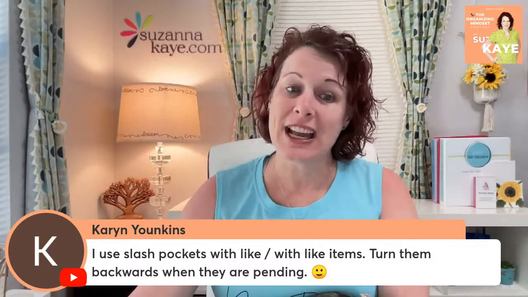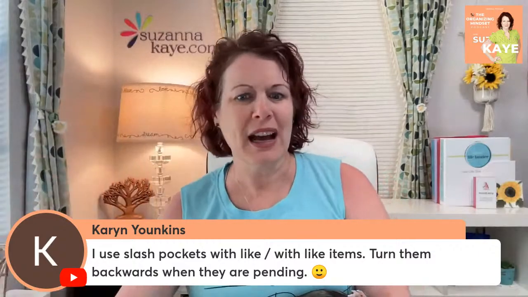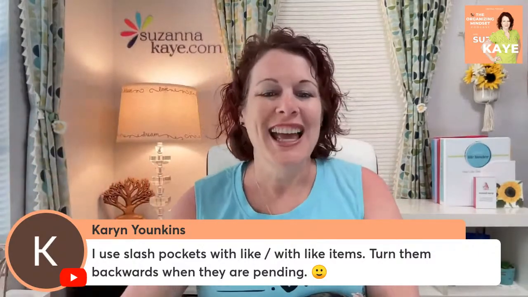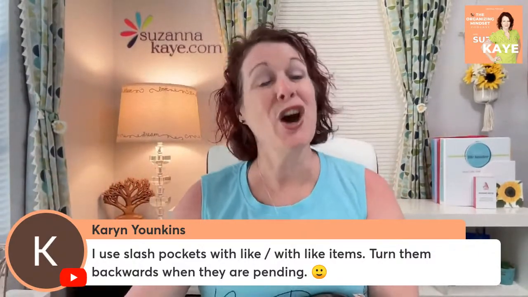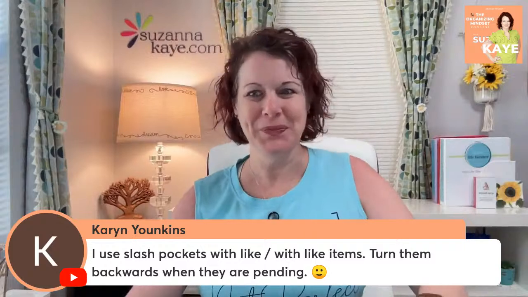She says, I use slash pockets with items. I'm probably reading that wrong. Turn them backwards when they're pending. Oh, that's a good idea. I like that. So if it's pending, then it's backwards. But if it's active, it's in the front. That's really cool. Good ideas.